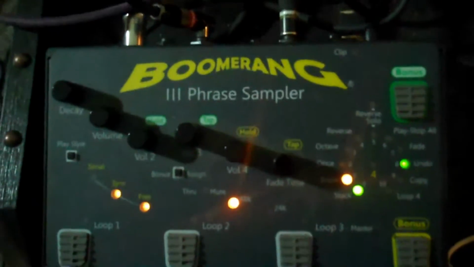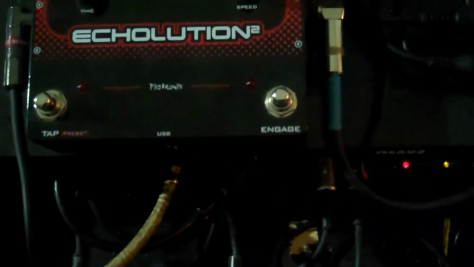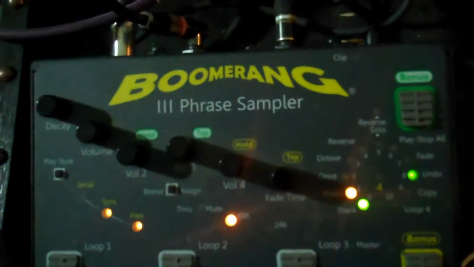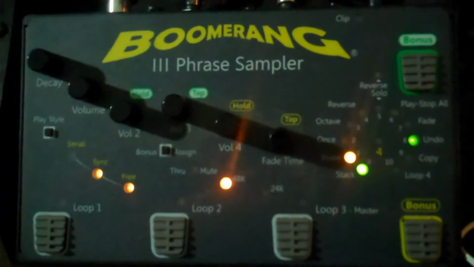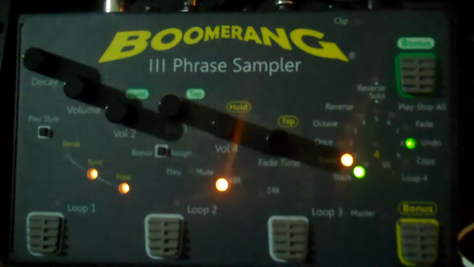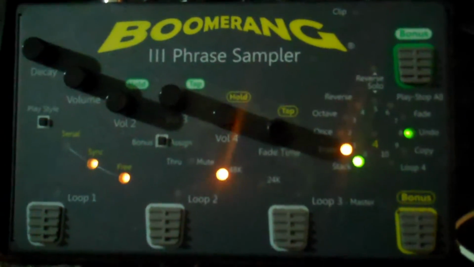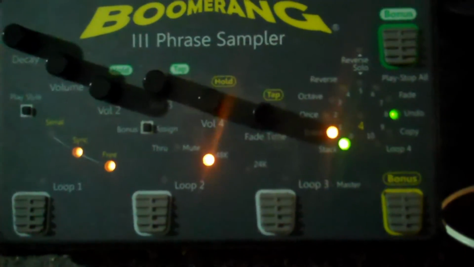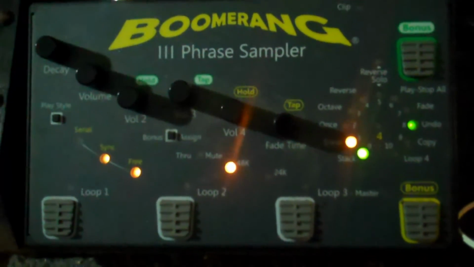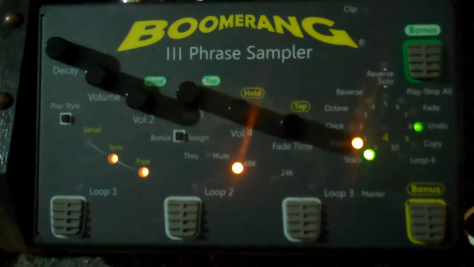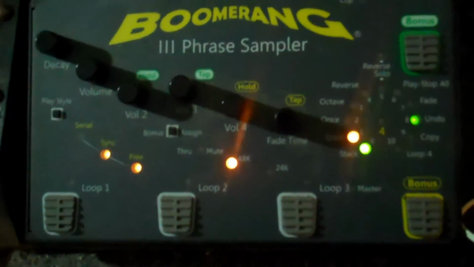Boomerang. The Boomerang's my looper pedal. I decided to go with, it was either this one or the Infinity Looper, which goes with this pedal here. I chose the Boomerang simply because they specialize in loopers and they've been doing it the longest. I really feel like they have the most thought out and evolved pedal. Just 4 loops, it's 24-bit, 48K all the time.